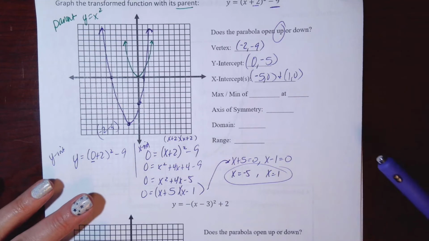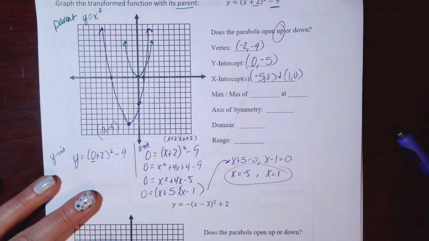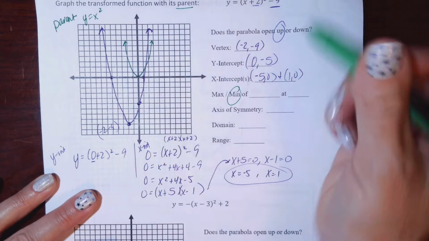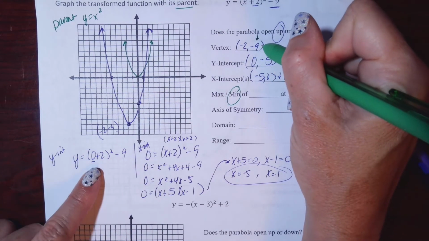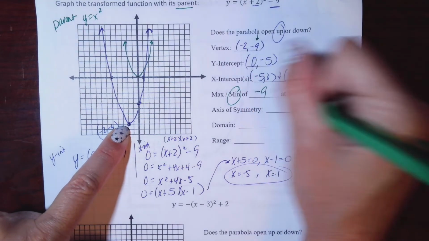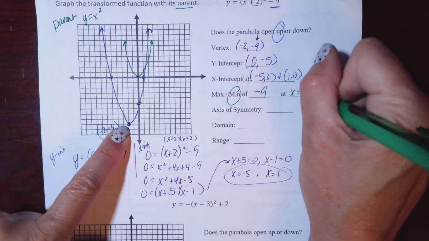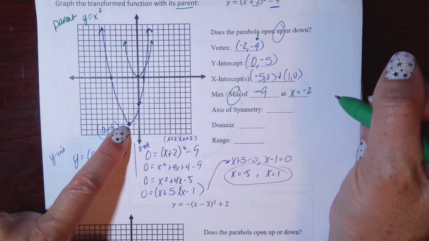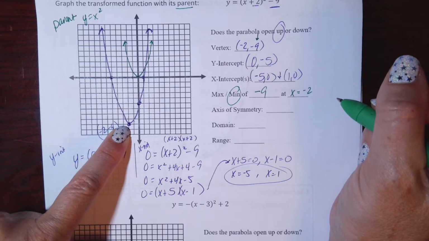Okay, I have a minimum value. I can see that I have a minimum value. My parabola reaches a low point. That minimum value is the y value of my vertex. It's how low my function value is. The minimum value is negative 9, and it happens where x is negative 2. That information is found from my parent function.